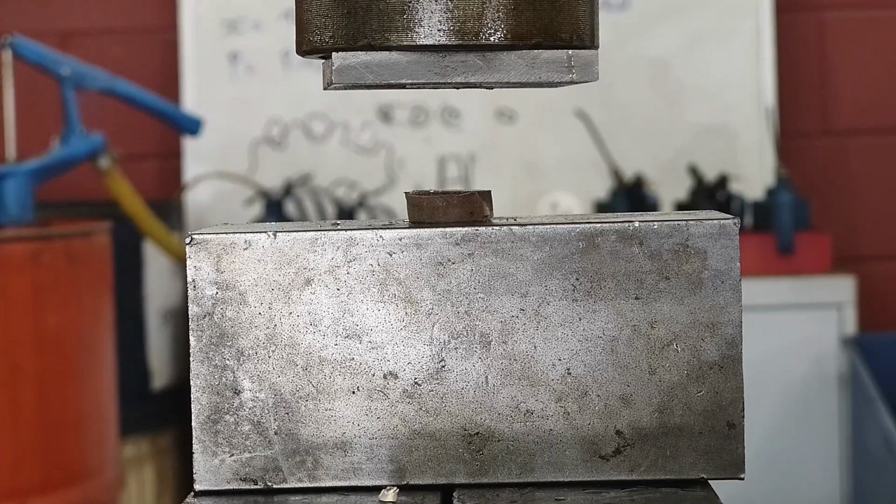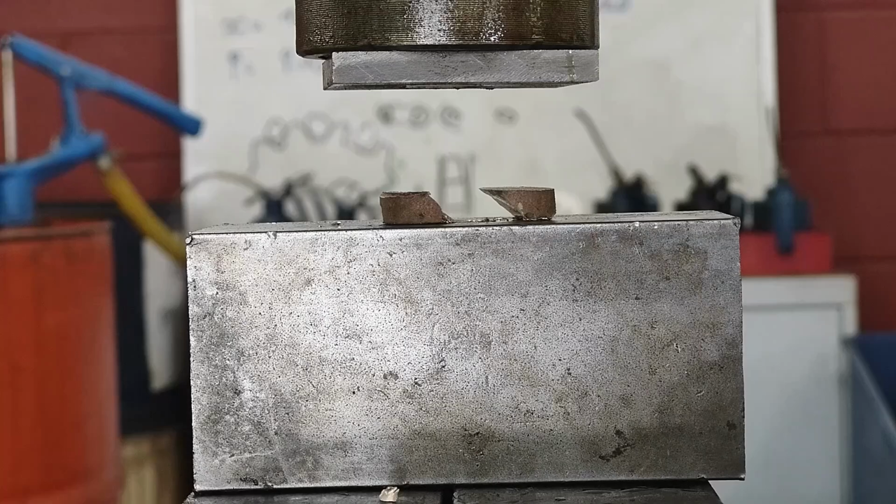The brass sample has fractured into two separate pieces at 45 degrees to the normal plane.